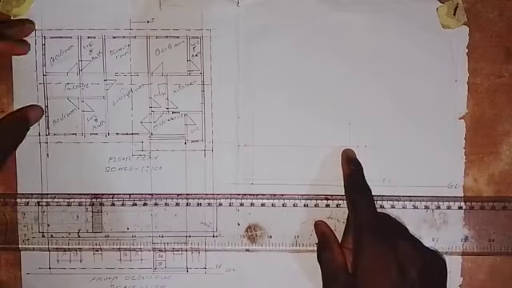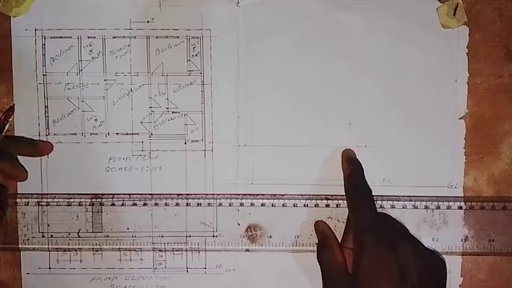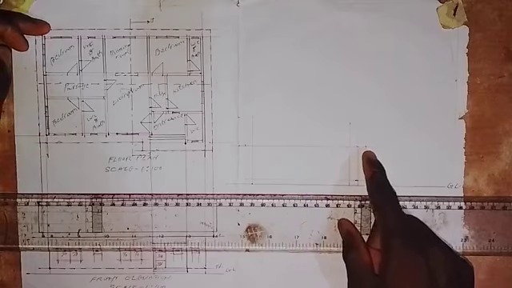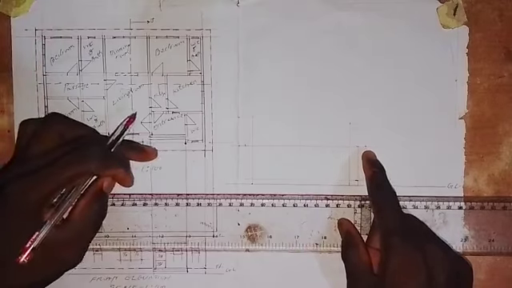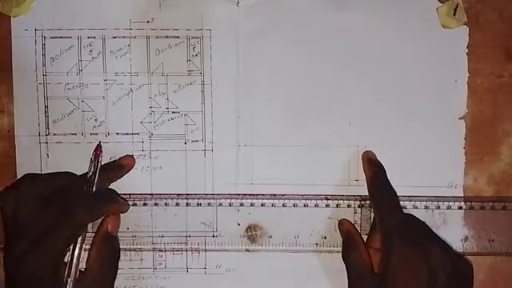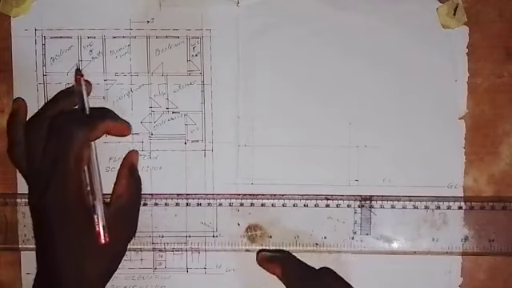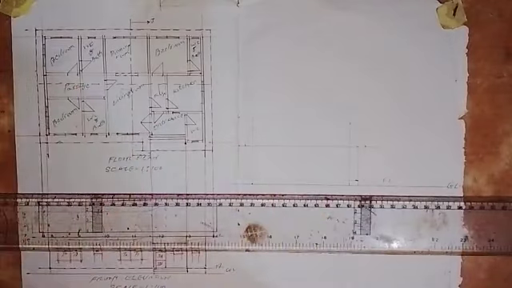Because for this one we have the east projection. Look at it here. This is the line for the east projection, and for this one also we have a line for the east projection here. So you can see the shape that we have, and we need to work out this particular shape. Just look at the way I'm going to do it.